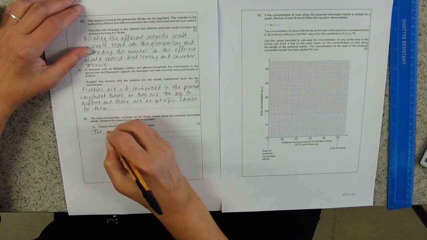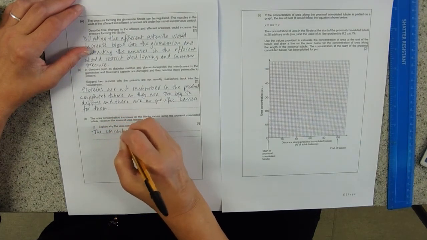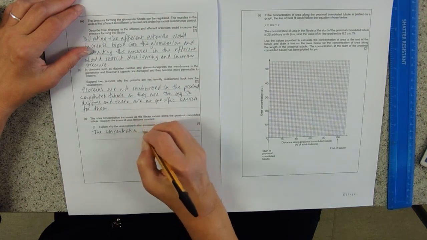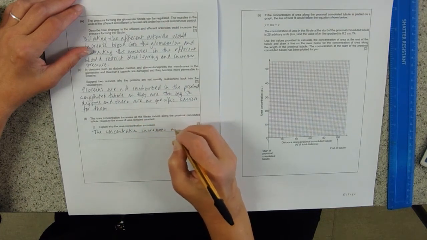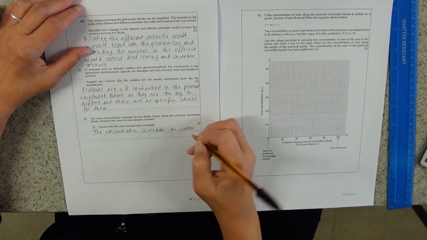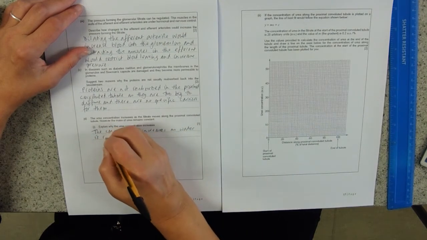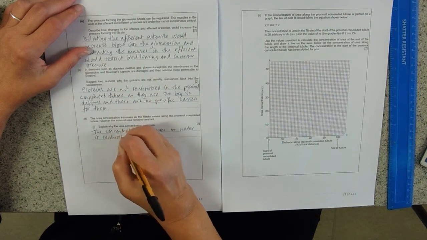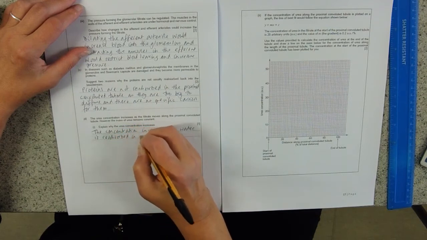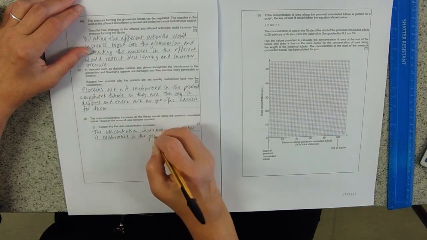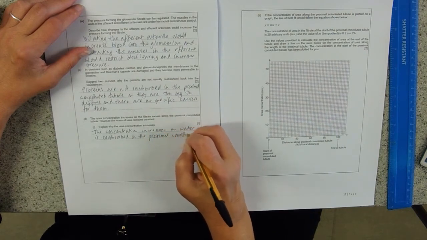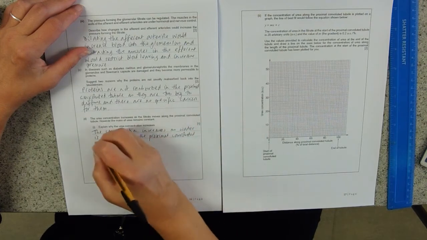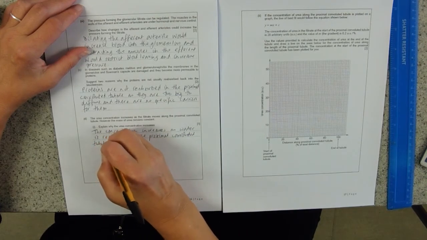So the concentration increases as water is reabsorbed in the proximal convoluted tubule. It just comes up time and time again.